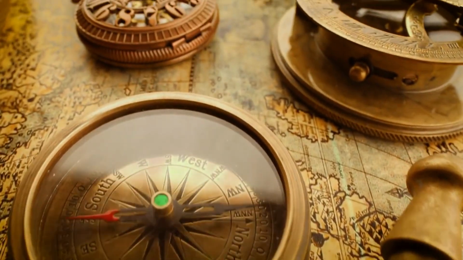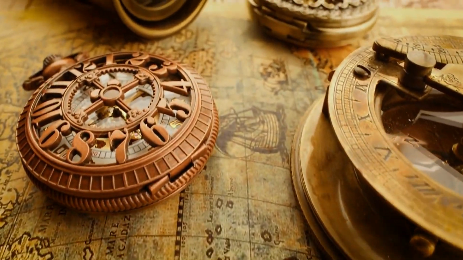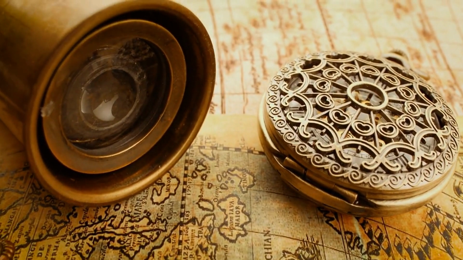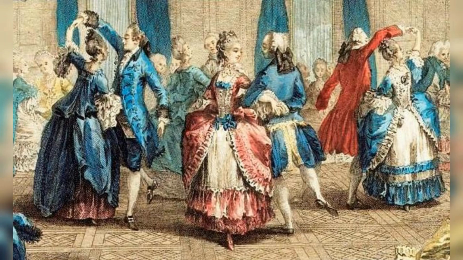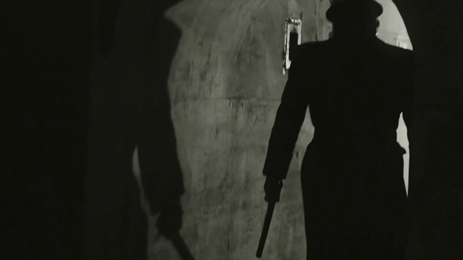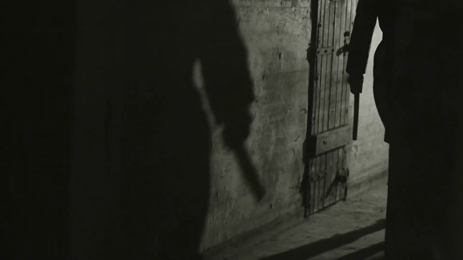During this time, social classes were strictly defined, and individuals were often discriminated against based on their birth. For example, peasants were often treated as inferior to the aristocracy, and women were frequently discriminated against in terms of education and employment opportunities. Discrimination against Jews was also common in medieval Europe, with Jews being accused of various crimes and being subjected to persecution and violence.